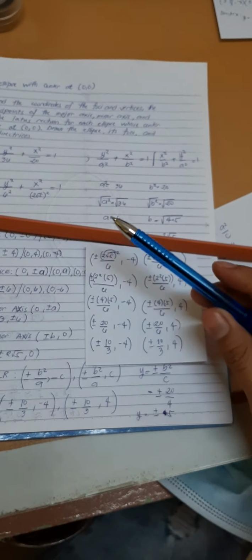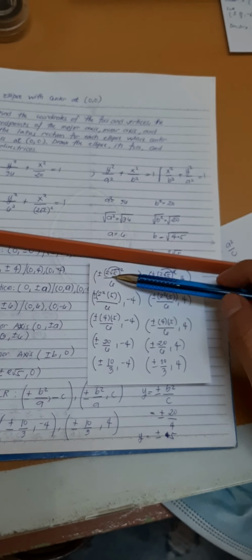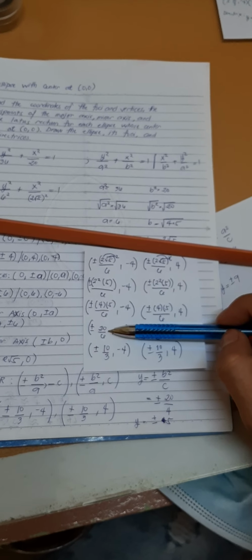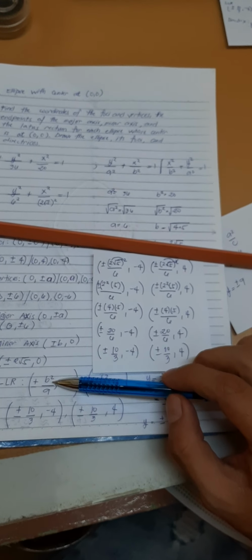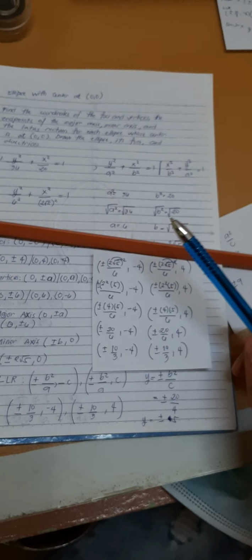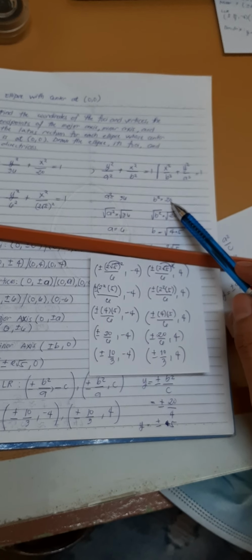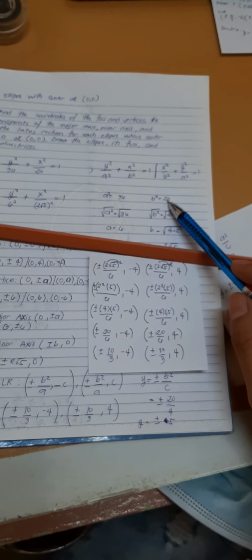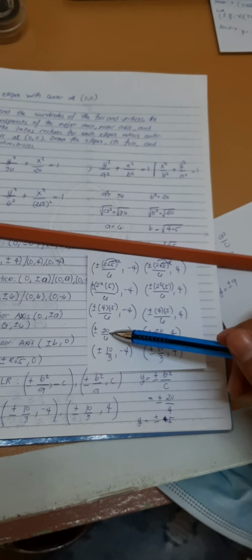Or let's say, if you don't want to include this process above, you can directly go into this process. Since we have here b squared, and you already know a while ago that b squared is equal to 20, you can directly plug in b squared that is equal to 20.